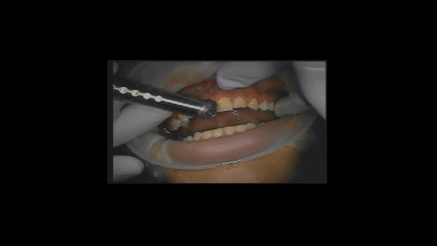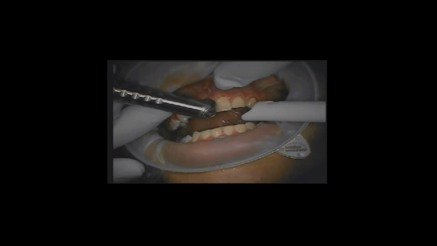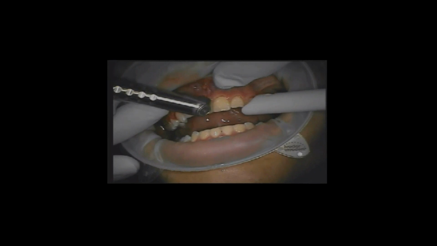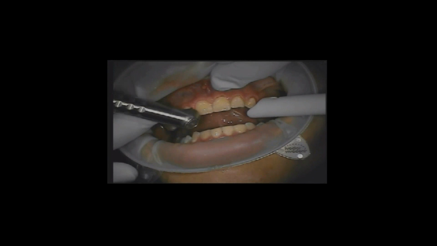So what I'm doing now, the tipless handpiece works really nice to get rid of that bulky papilla, that bulbous type of papilla that's in the interproximal. And again, it can also be used to do some final beveling as well.